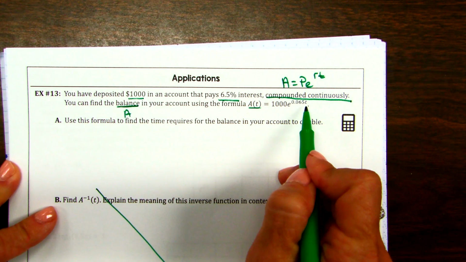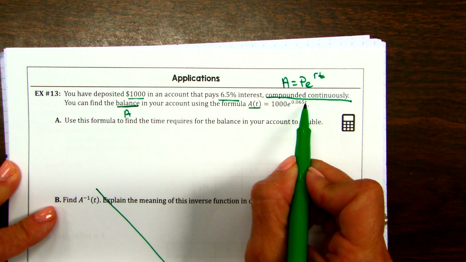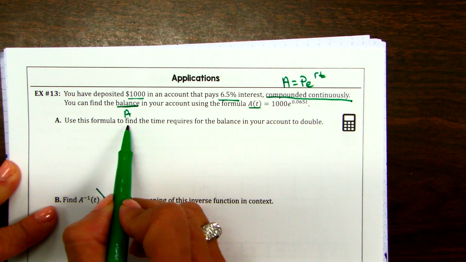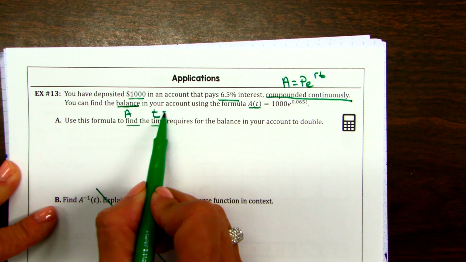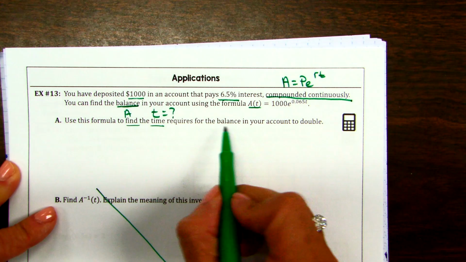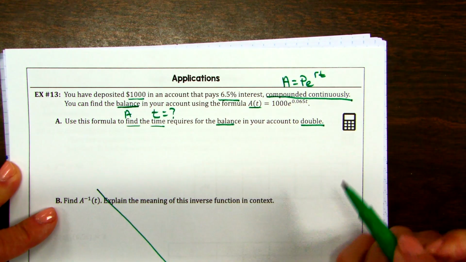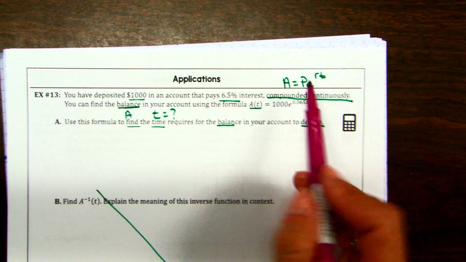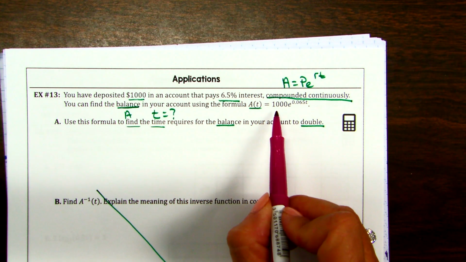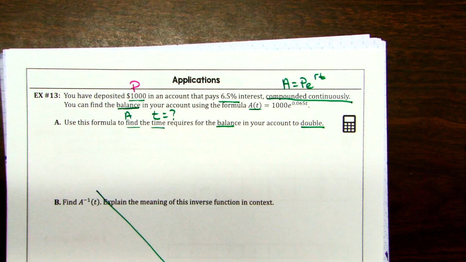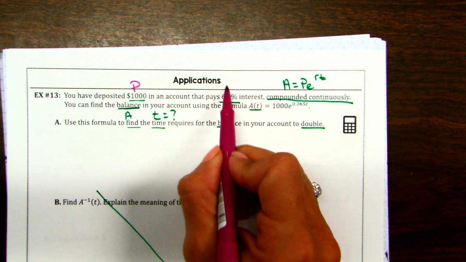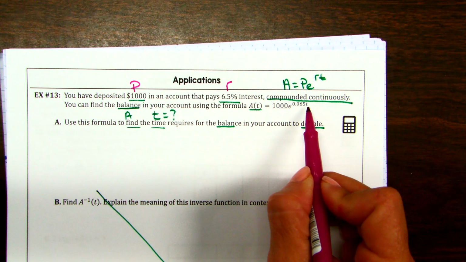And there's, guys, stop. One more letter in there, T is time. So use this formula to find time. Find time. So T is what we're trying to find when the balance is doubled. Okay? And Jean, the lady that makes these notes, already kind of plugged some of the important stuff in. $1,000 is your principal. E is a button on your calculator. The percentage rate is already plugged in, and we have to find T.